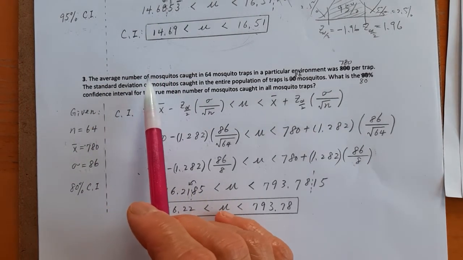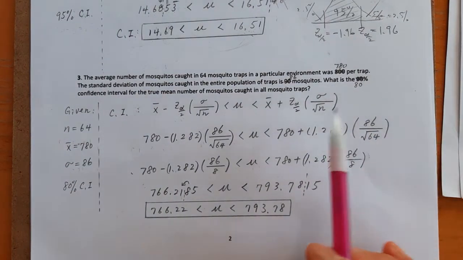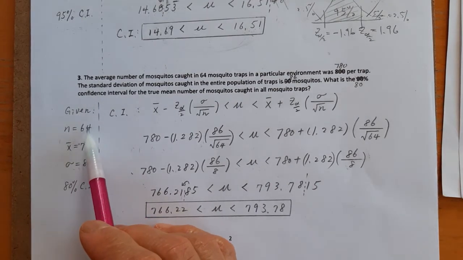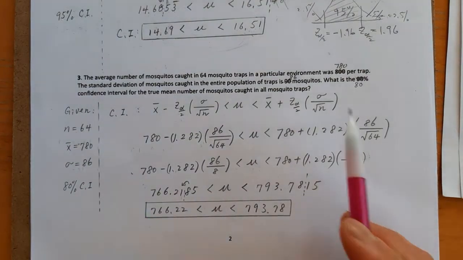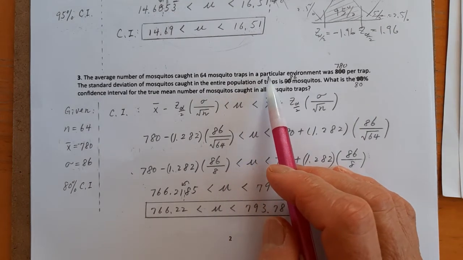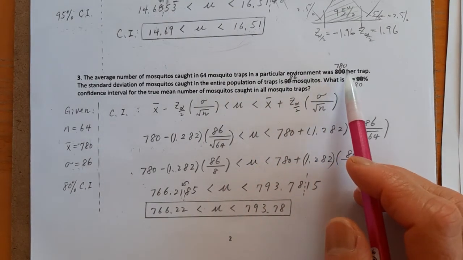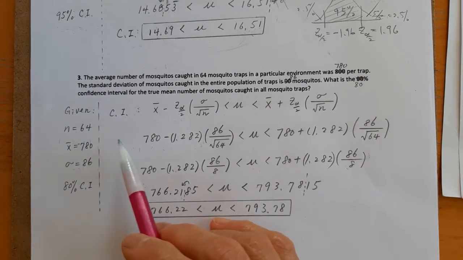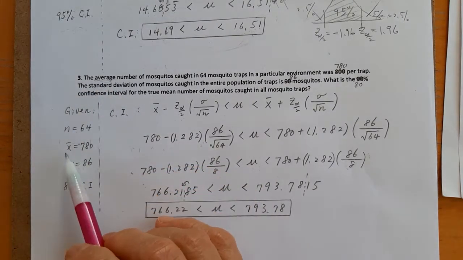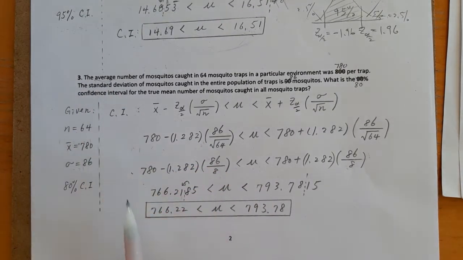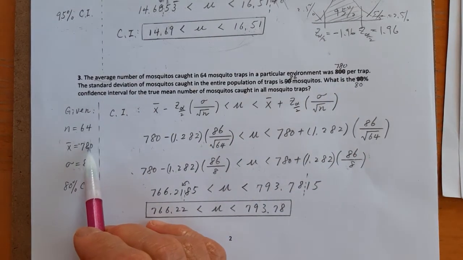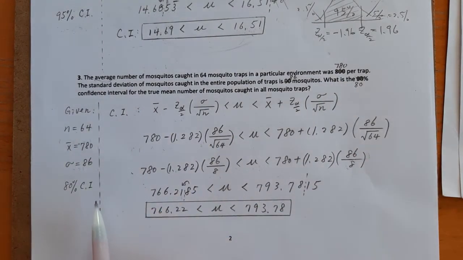And question 3 is similar to question 1. The average number of mosquitoes caught in 64 mosquito traps, so n equals 64, in a particular environment was 780 per trap. This average is a sample average, so put X bar, it's a sample mean. The sample average is equal to 780 mosquitoes per trap, and there are 64 traps in total.